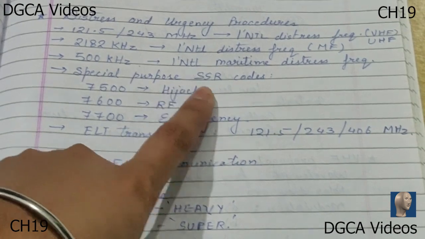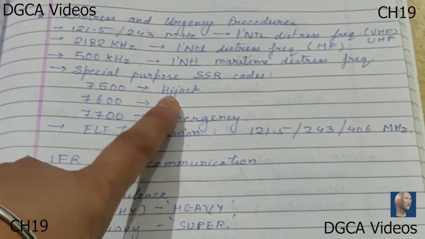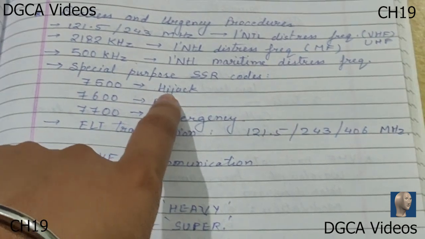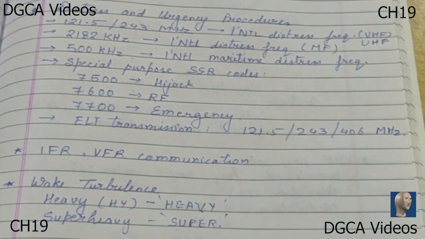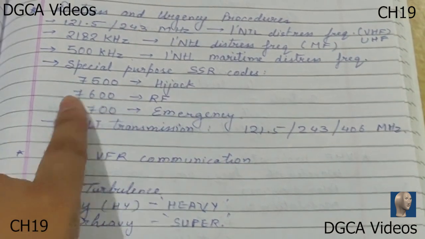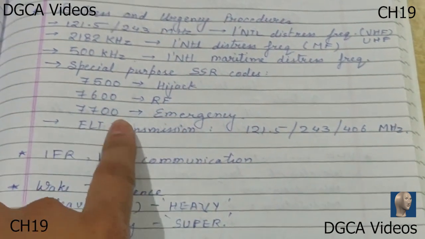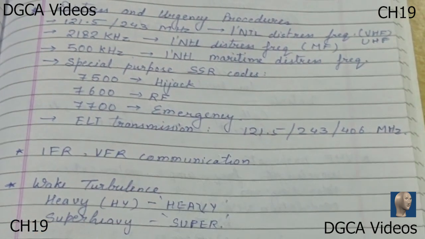Special purpose SSR codes are 7500, which is used for hijack as well as any other unlawful interference, 7600 for radio failure, and 7700 for emergency.